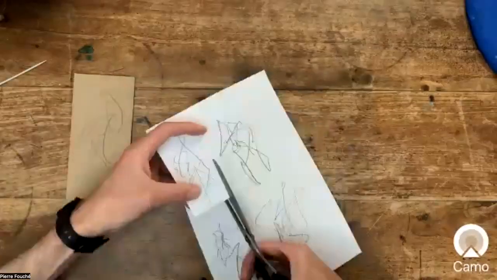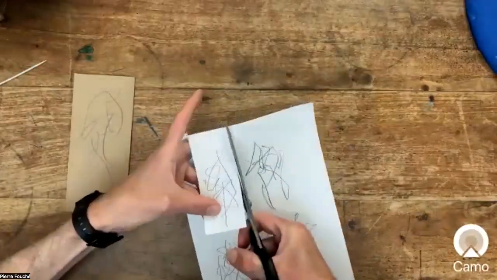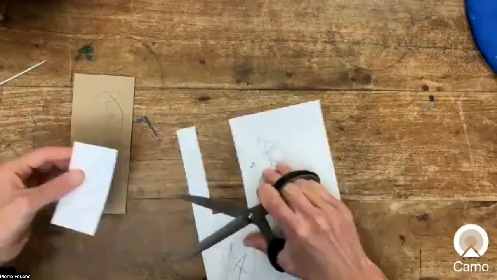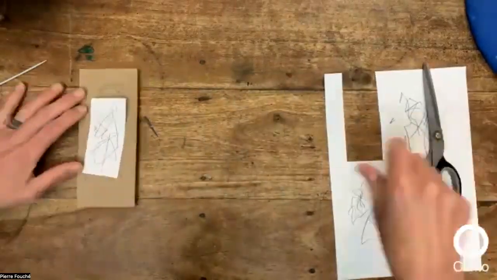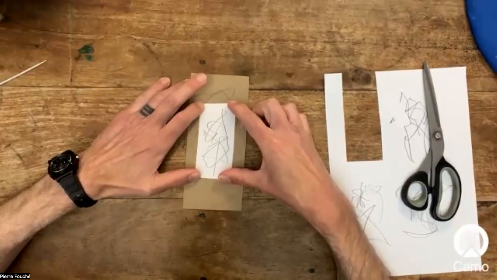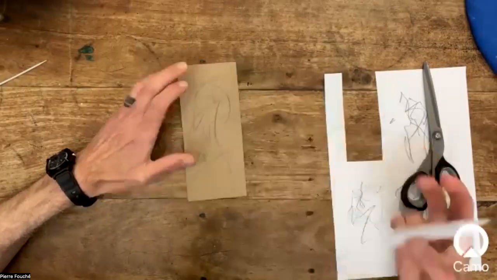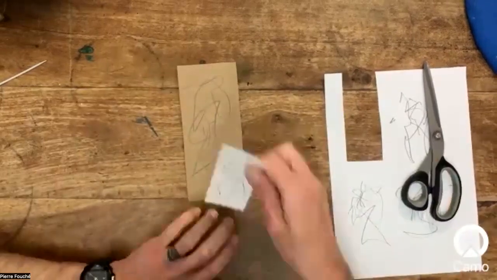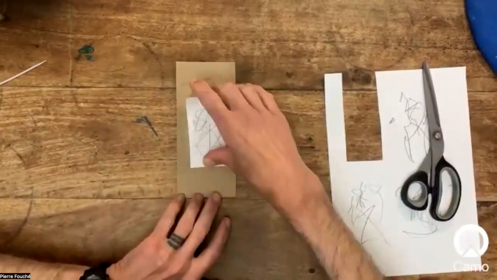Cut it out. And then glue it onto your cardboard using paper glue. I'm just going to use the one that's already on my cardboard, so I'm not going to do that step.